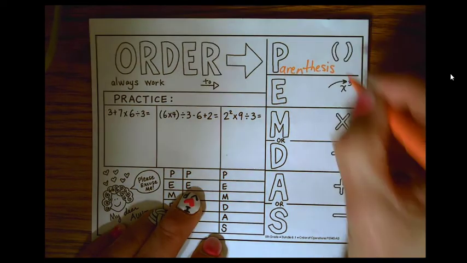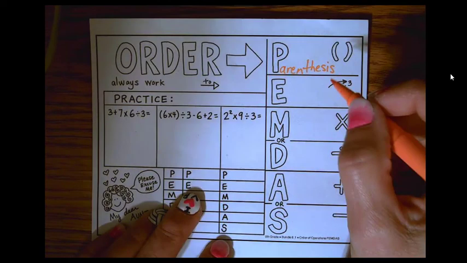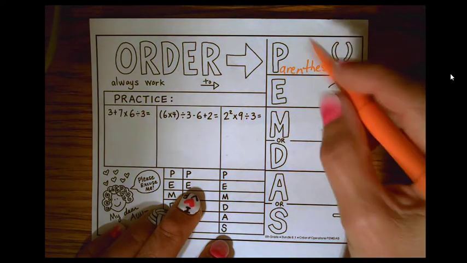Ooh, and I'm using orange. That's my favorite color. I wonder how many of you got that right on the quiz.